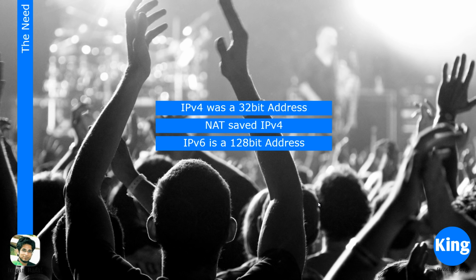When they designed IP version 4, they thought that address space was more than enough. If you remember the classes, we had class A, class B, class C, and class D, and class E was reserved. So roughly 75% of the IP addresses were usable, and they thought it was more than enough for the whole of humanity.